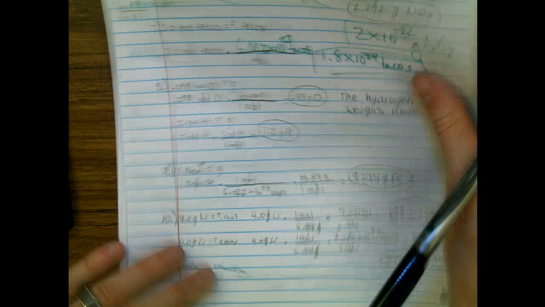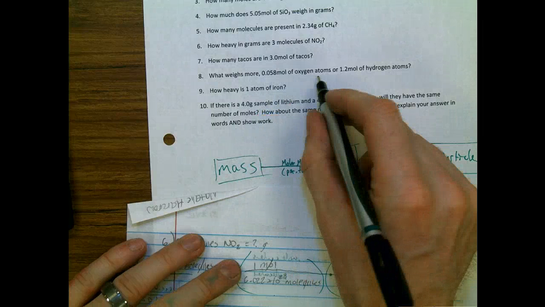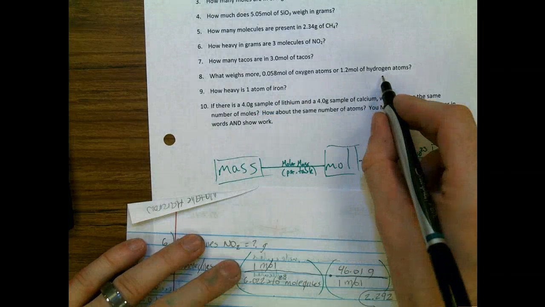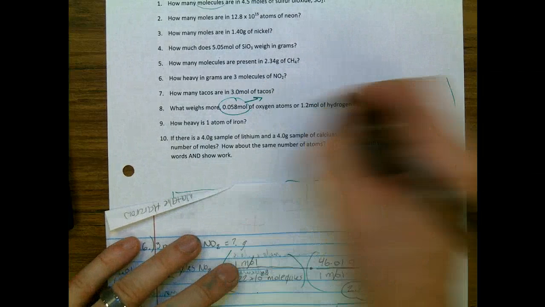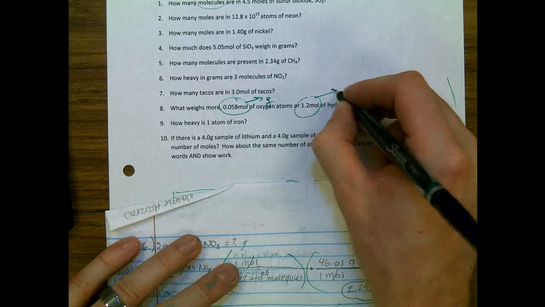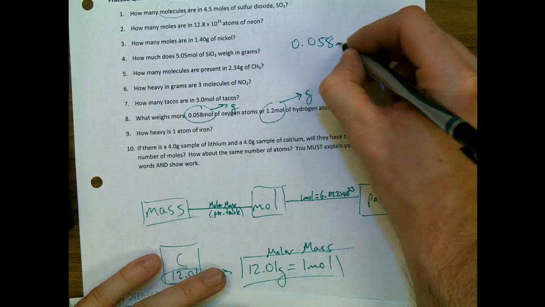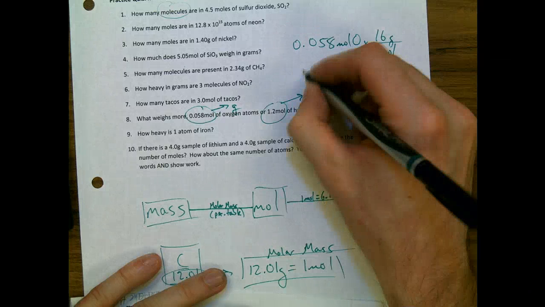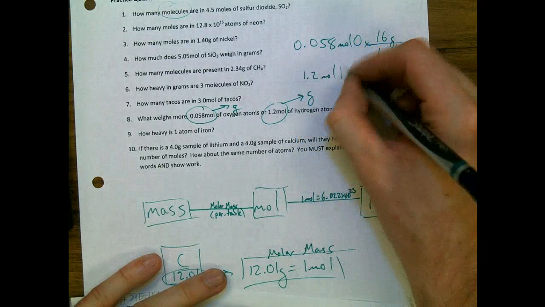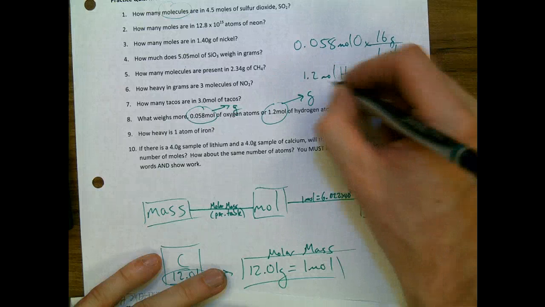Starting off with the next one, it says, what weighs more, 0.058 moles of oxygen atoms or 1.2 moles of hydrogen atoms? Well, if you're trying to figure out which one weighs more, we need to convert each of these to grams and then compare and see which one's heavier. So, what do? Well, I can write it on this piece of paper right here. If I'm going from moles to mass, I have to use my molar mass. So moles of oxygen, multiply that by 16 grams per 1 mole, 1.2 moles of hydrogen times 1.01 grams over 1 mole. Moles cancel out, I'm in grams.